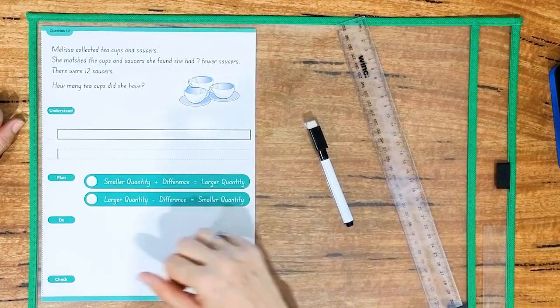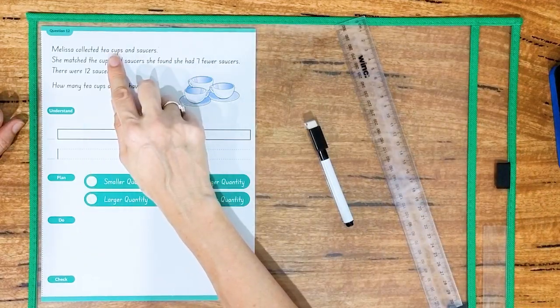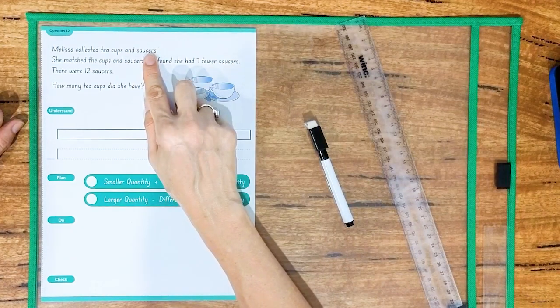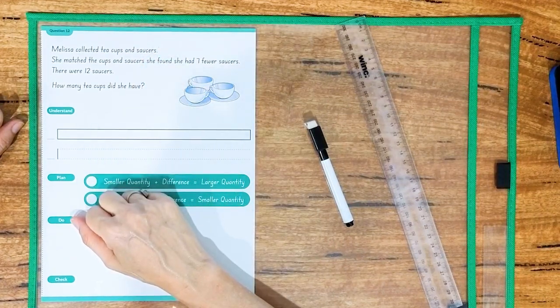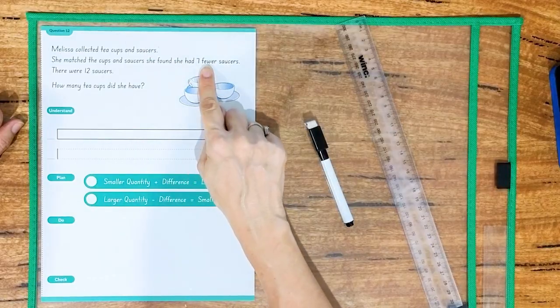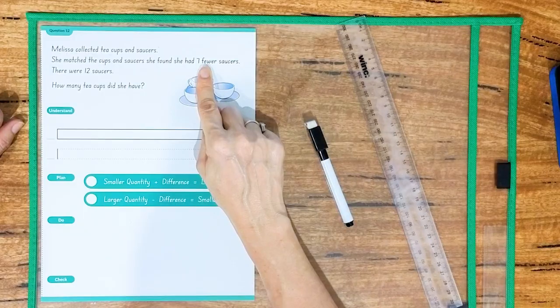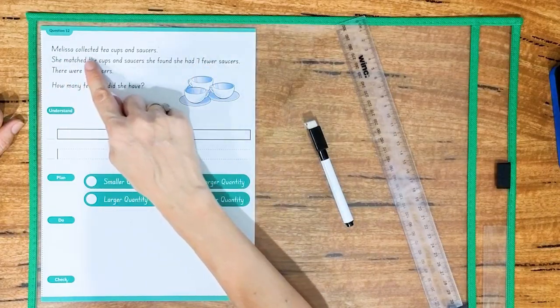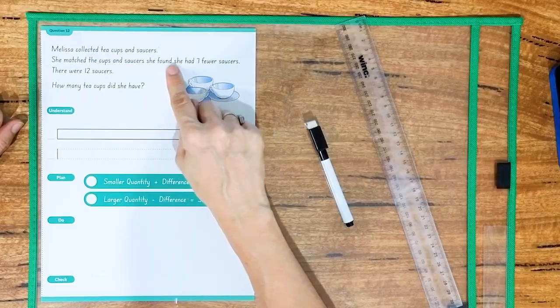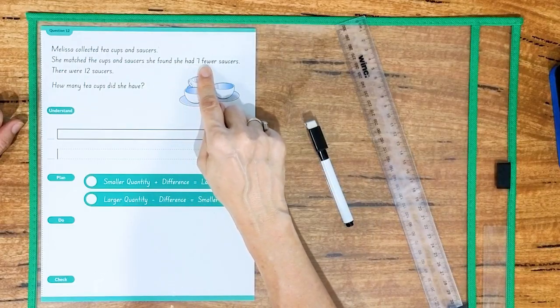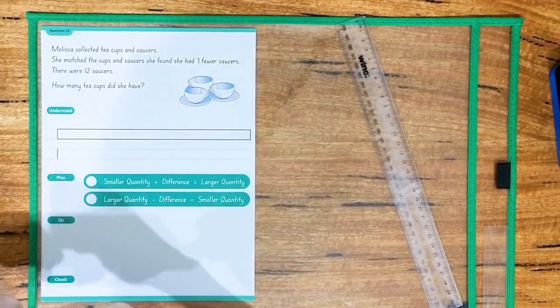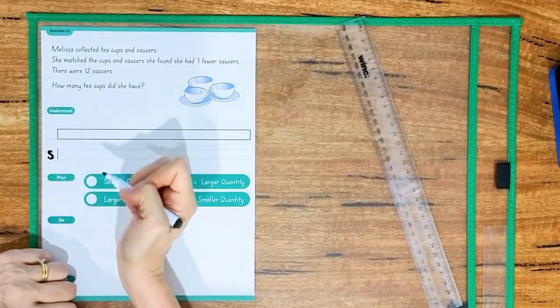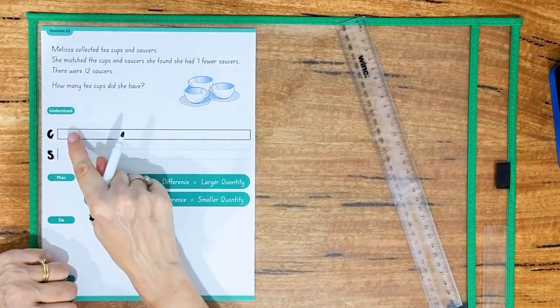In this question, we are comparing the number of teacups and saucers. The first thing I need to do is find out which is the larger quantity. I'm going to look for the words that compare, fewer or more. Here's fewer. I'll read this sentence to work out which one was the larger quantity. She matched the cups and saucers and she found she had 7 fewer saucers. If she had fewer saucers, then this means that she had more cups.